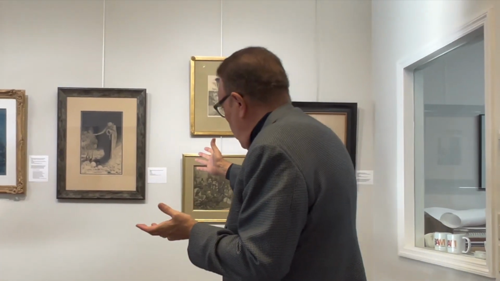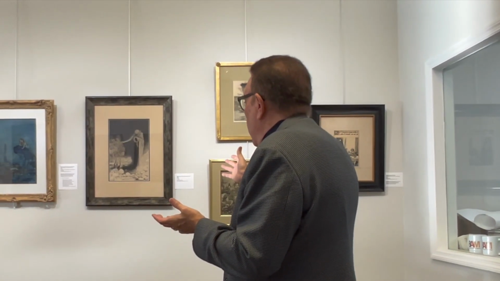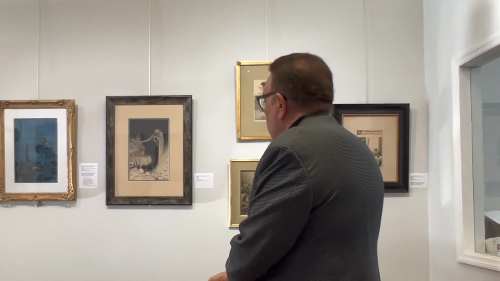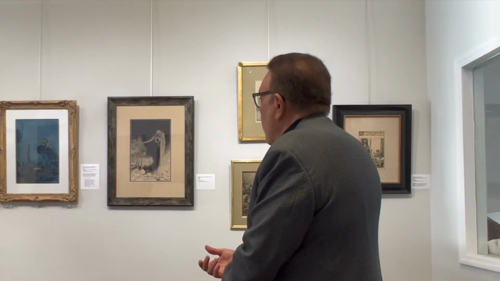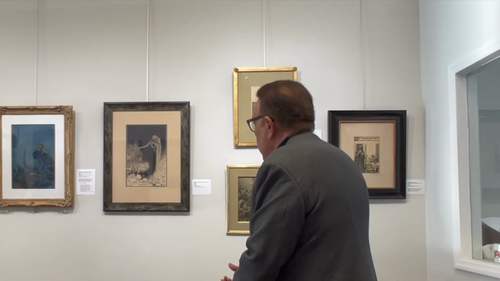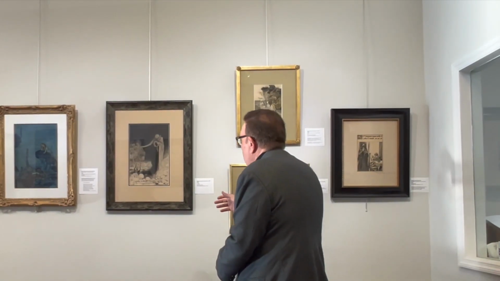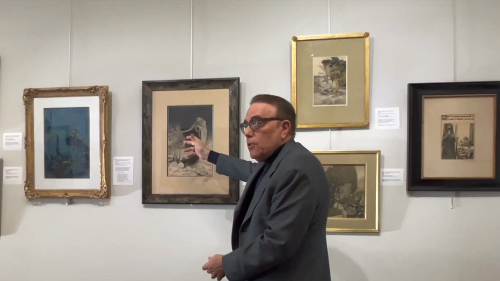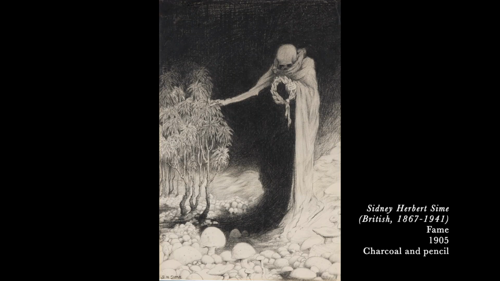Next, we can look at Sidney Syme here. Syme was a British illustrator. This is an illustration of Fame, and you can see here that there's a wreath that Fame is trying to put on your head, I guess because you're famous, and at the same time, the tree of death here. And he's kind of, again, in that soft focus where part of him you can see and part of him you can't see.